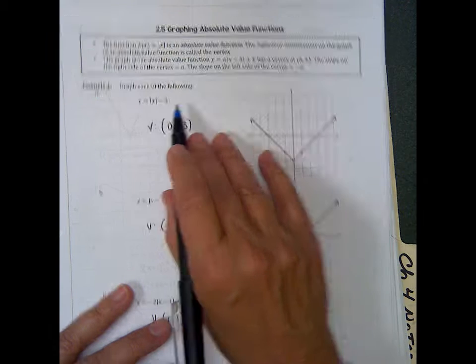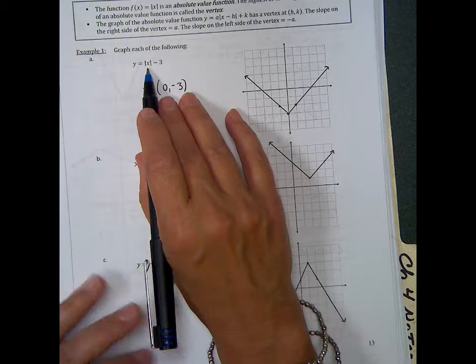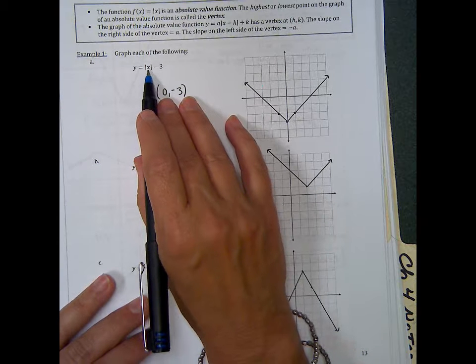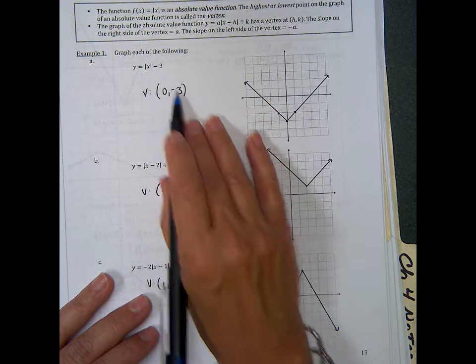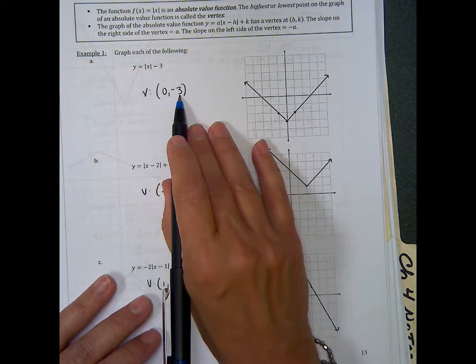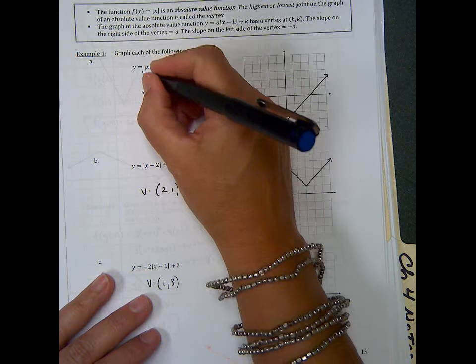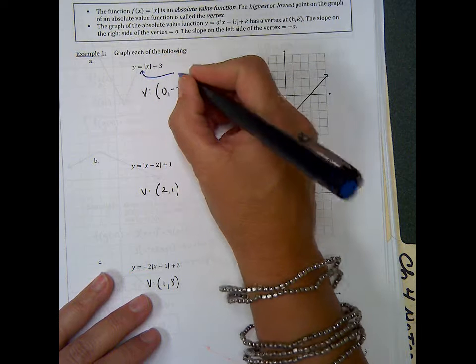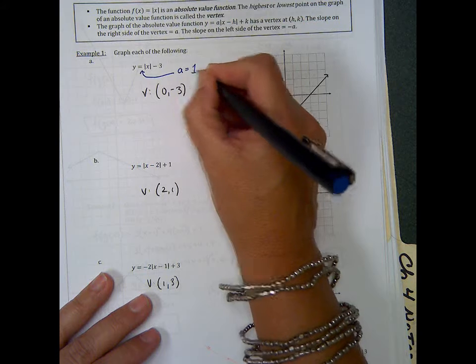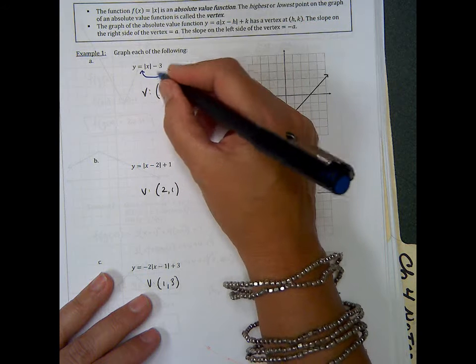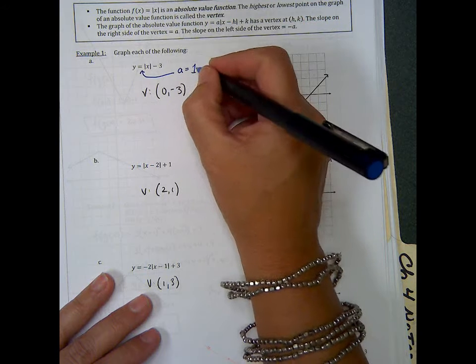So to graph it, first thing we're going to do is look and see what's with x and make sure it's the opposite sign, which is of course a 0. There's no h there. And k is the same sign as you see here, which is -3. Your slope is the number that comes up here in front, which is 1. And since it's going to go both ways, it's going to be 1 and -1.